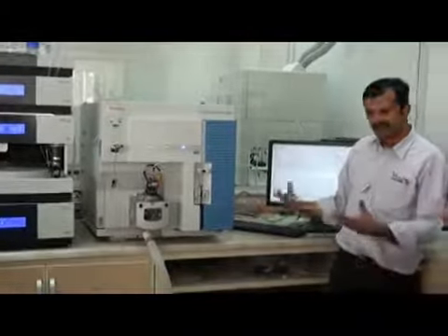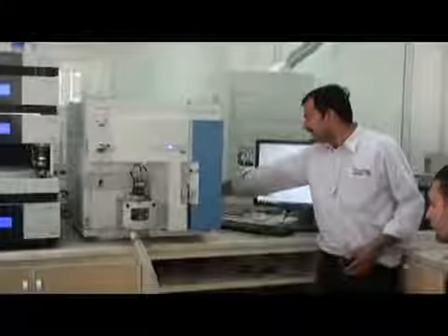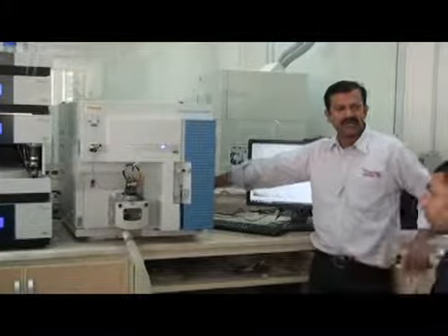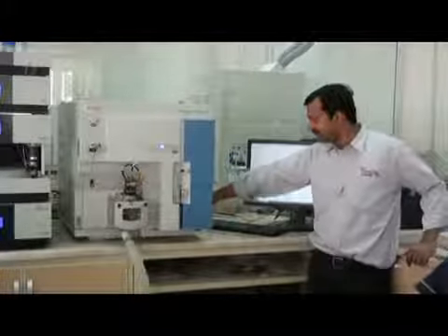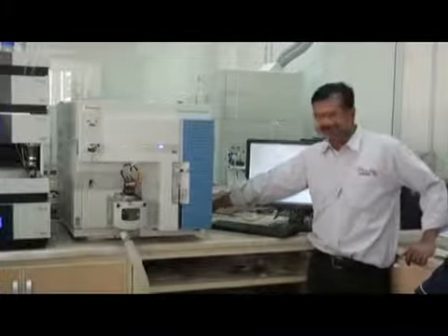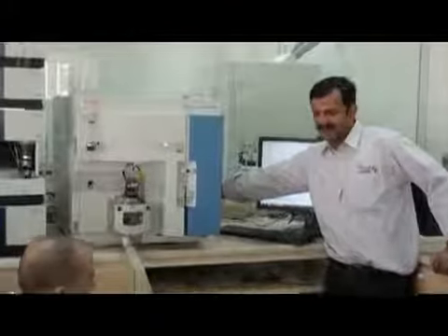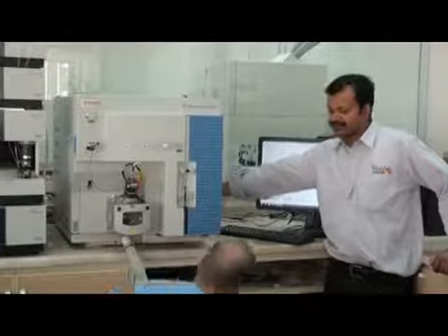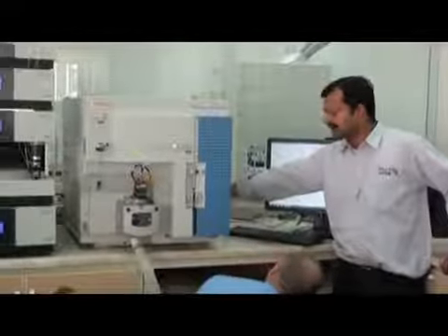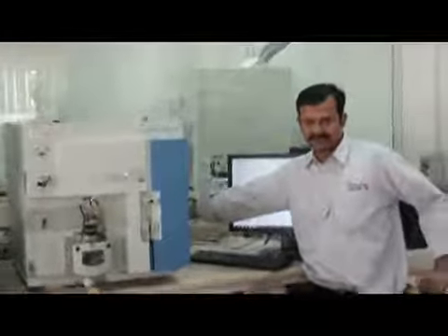Okay, how will you switch on the MS? Your electronic switch should be in the off position. When you are switching on the MS, your vacuum should be on and this should be off. And then you power on the power switch.